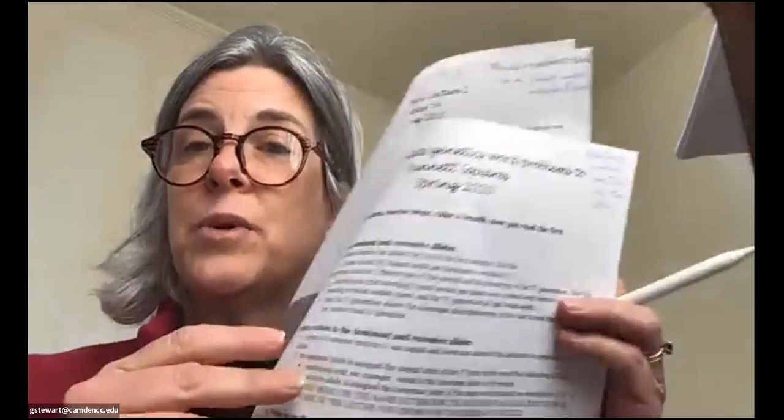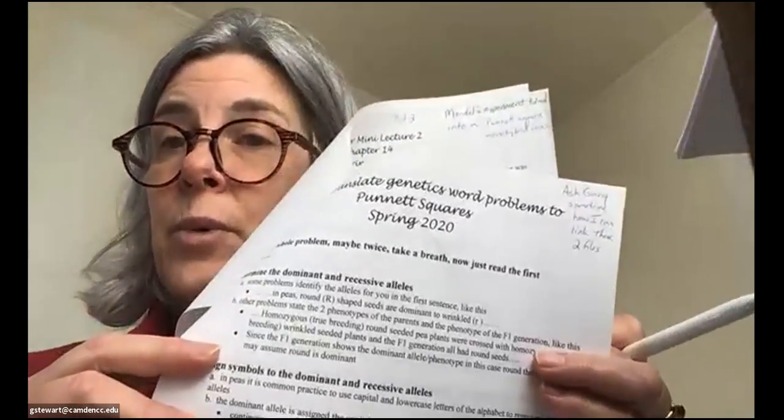I would remind you that I've also posted all of those note sets, and they're really important for these particular problems, particularly the one that says how to translate genetics word problems into Punnett squares. Okay, so I would really advise that you, if possible, print those so that you have them next to you while you're trying to set up the problems.